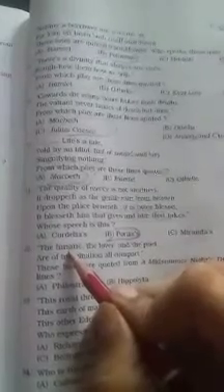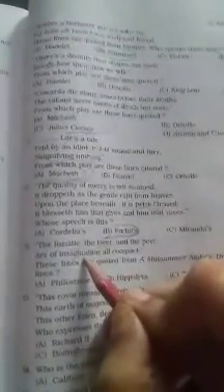It blessed him that gives and him that takes. These lines are from the speech that portrays, by Theseus: the lunatic, the lover and the poet are of imagination all compact. These lines are quoted from A Midsummer Night's Dream. Who speaks these lines?